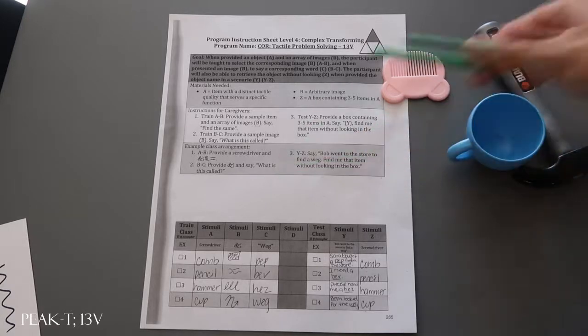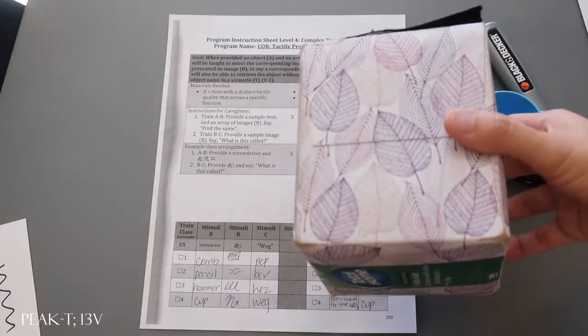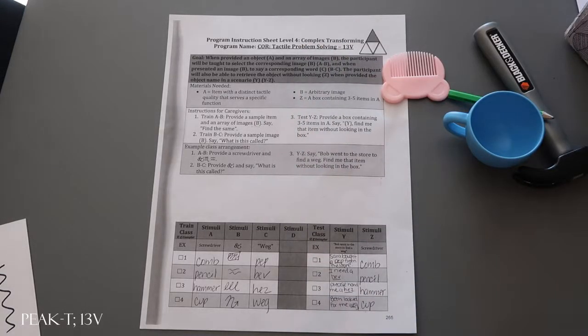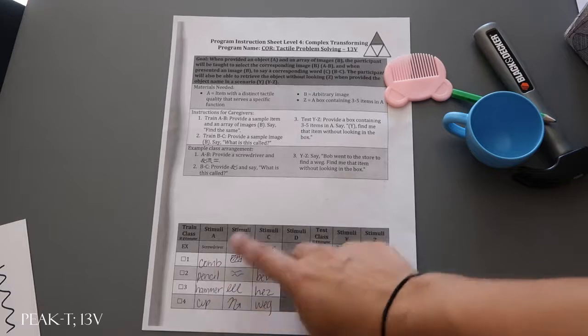And keep in mind that you're going to need these items to fit in some sort of tactile box. We usually use Kleenex boxes, but you might need to expand and make this a little bit larger to fit some of these items in. So that's your A stimuli. So we have comb, pencil, hammer, and cup.